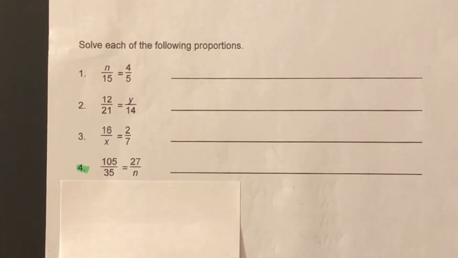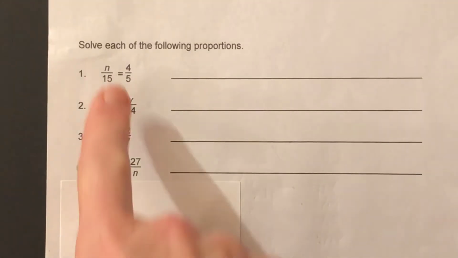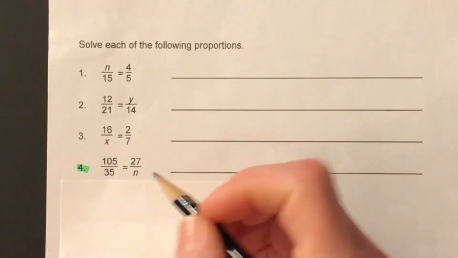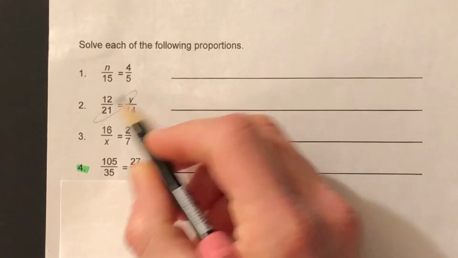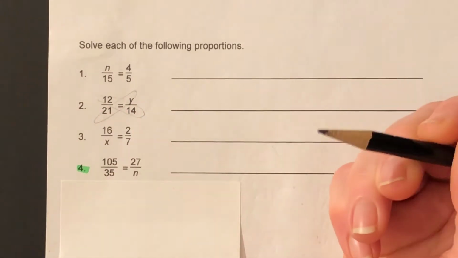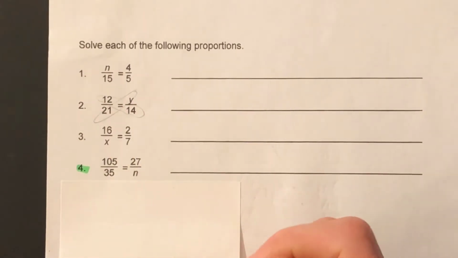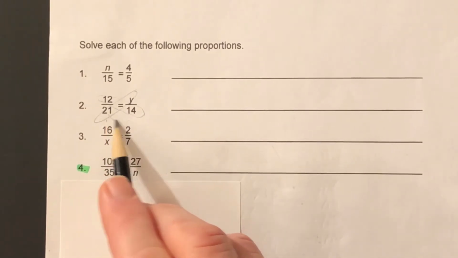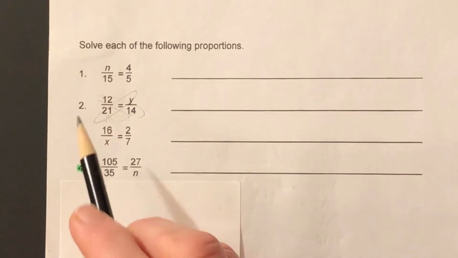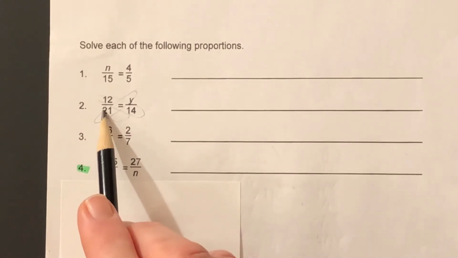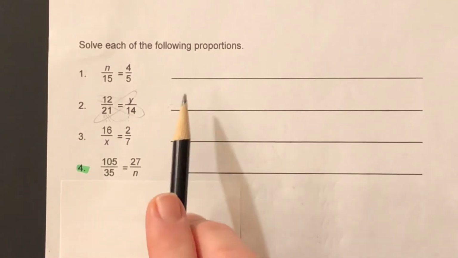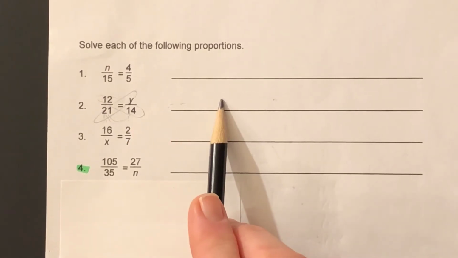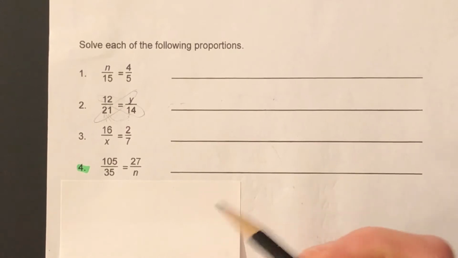Page 15 has two parts. The first part, you are completing these proportions. They're pretty simple. You don't have to do the cross multiplication method on any of these. The only one that you might consider it is number 2, because you can't easily go from 21 to 14. However, if you reduce that fraction first and rewrite it, you can rewrite it over here after you reduce it, and then you can do equivalent fractions and easily find the value for y.